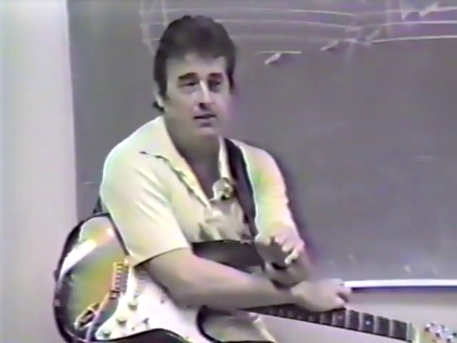Do you have to incorporate this with the pick and fingers to do this really effectively? No, that's just the only way I can play. It's the only way I know how to play.